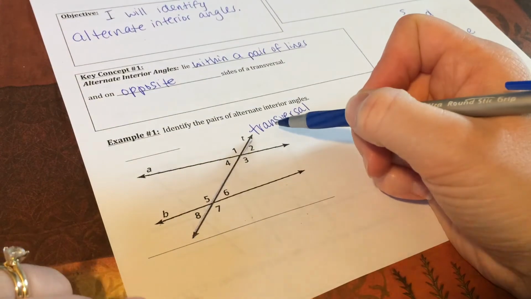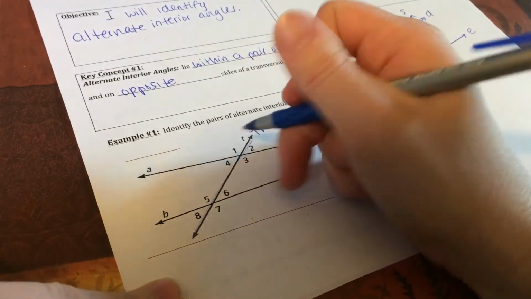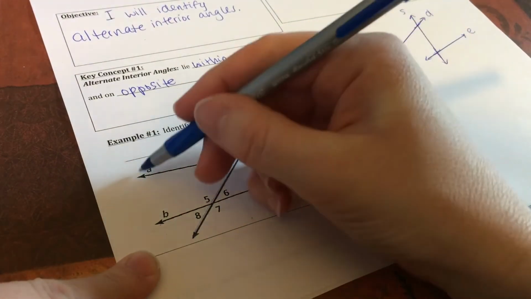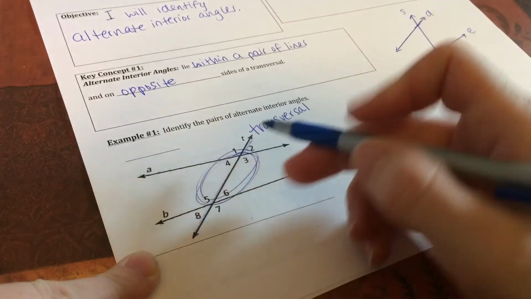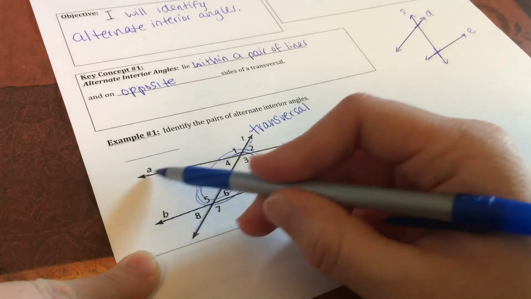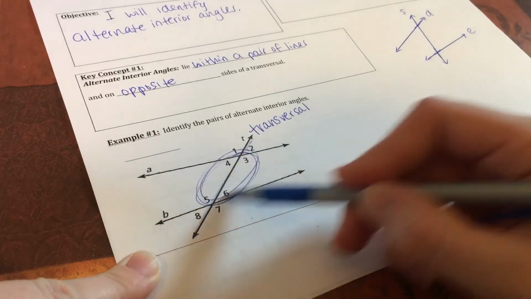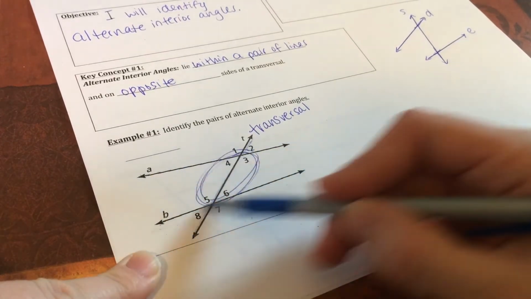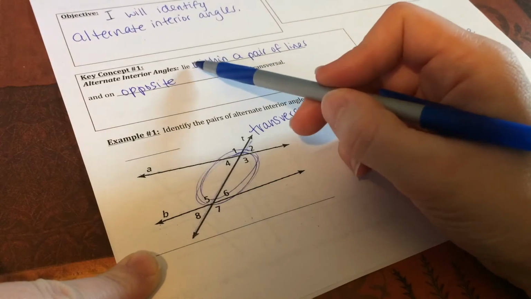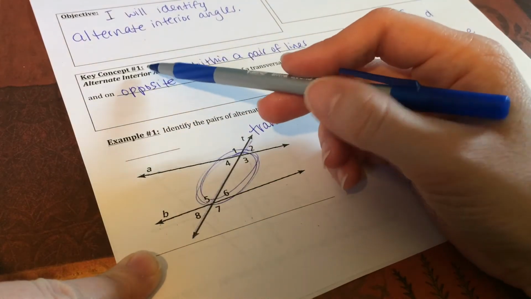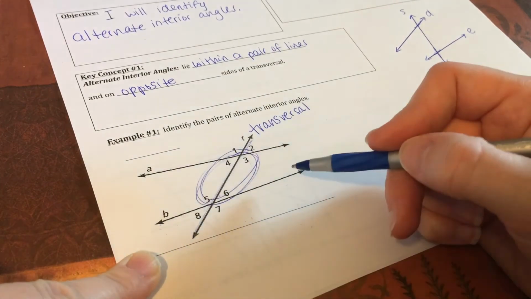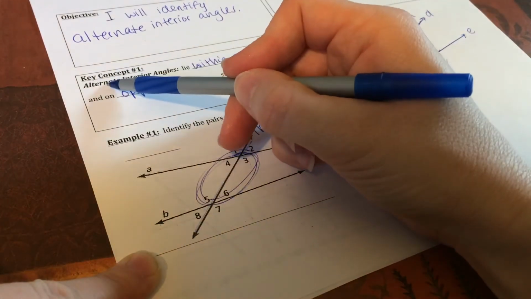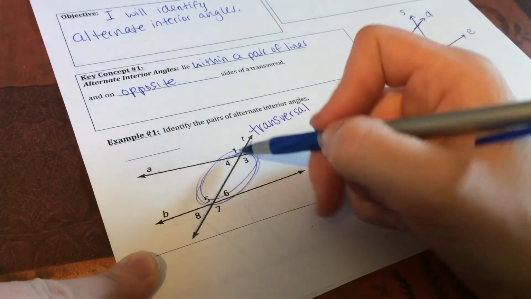So now that we labeled the transversal, we have to figure out, here are our two lines A and B. Here are all the angles within the two lines. See these two lines? See how they're on the inside of the two lines? That's what it means by they lie within a pair of lines. They're interior, meaning they're on the inside of our two lines. And then alternate means they're on opposite sides of the transversal.